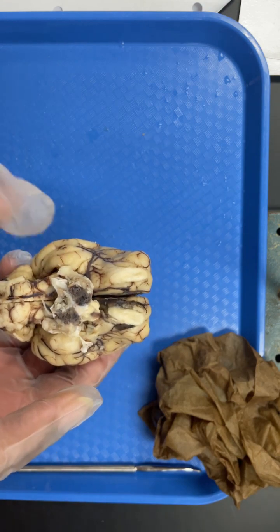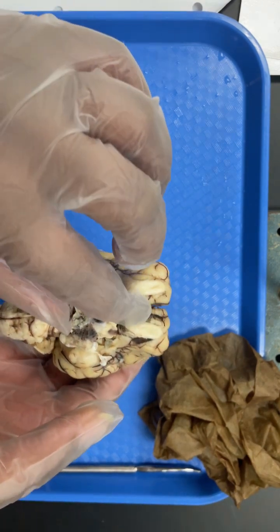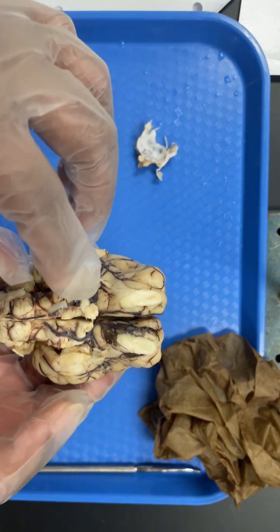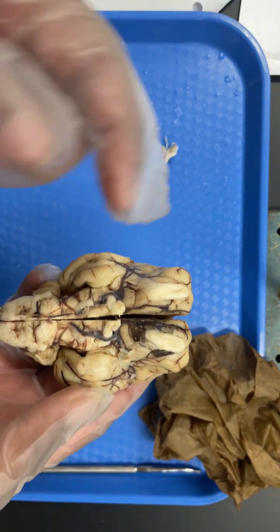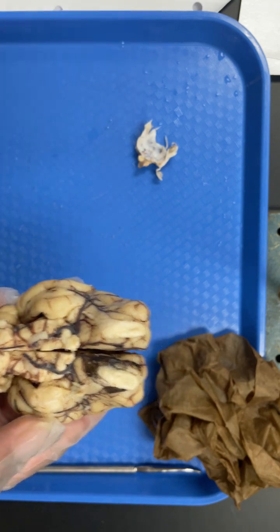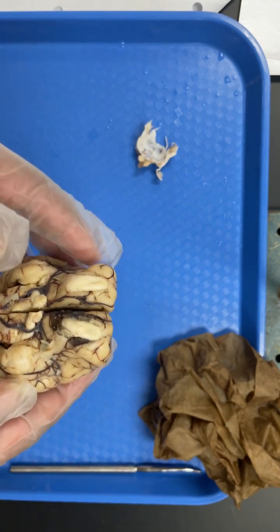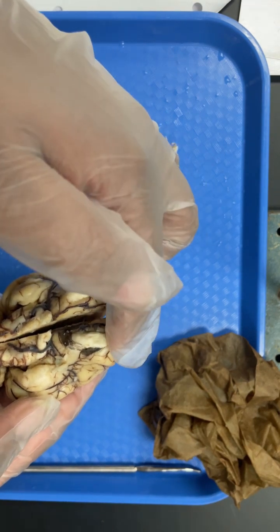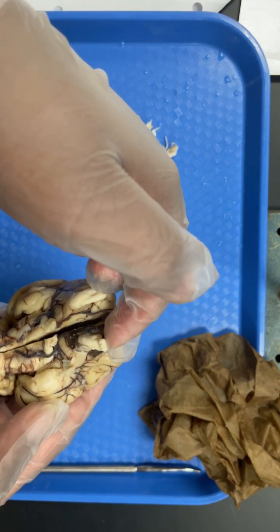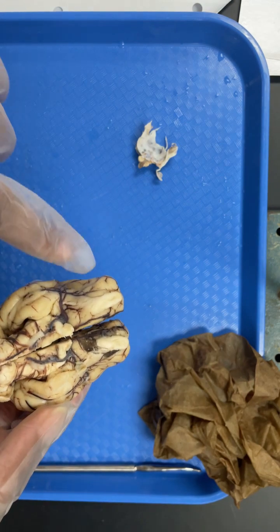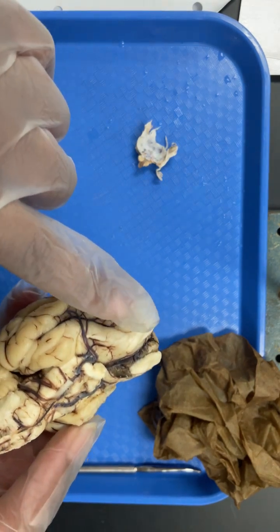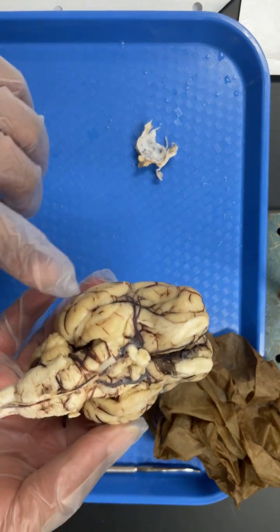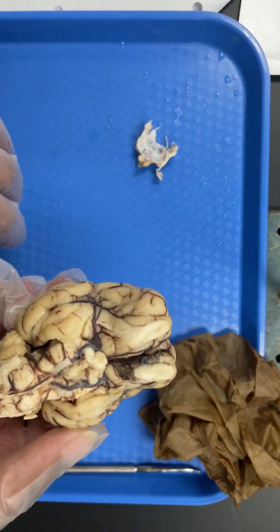You can't usually see it. It removes like this. And then these two flaps right here feed into your optic chiasma, which we'll get to in a second. Your olfactory bulbs are on the bottom here. Those feed into the olfactory tract, which is here and here. They feed into the occipital lobe at the back of your skull.